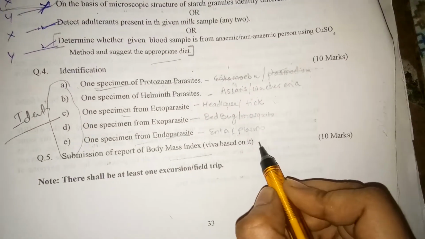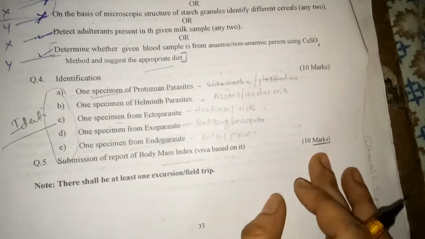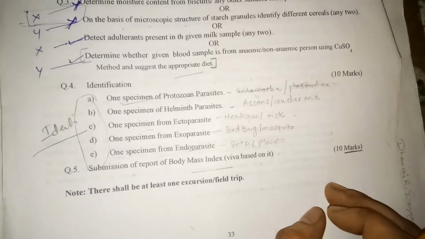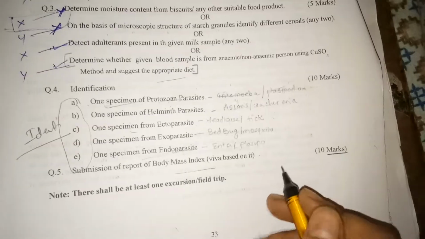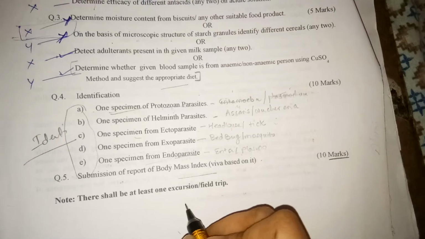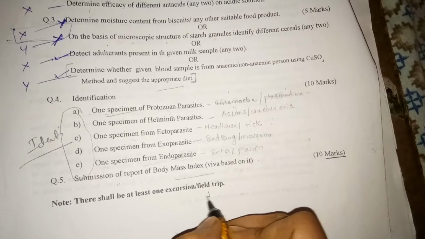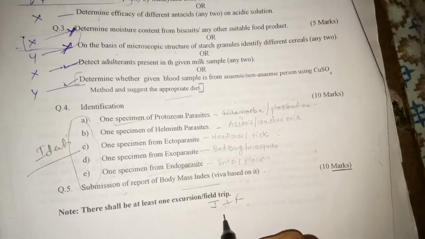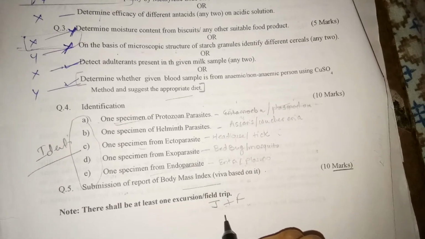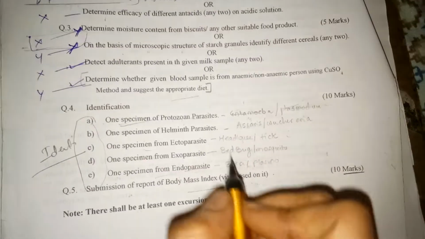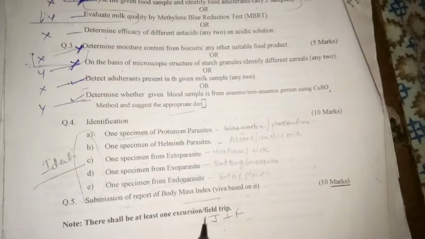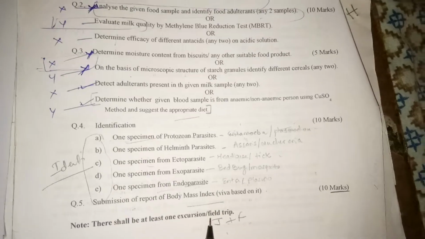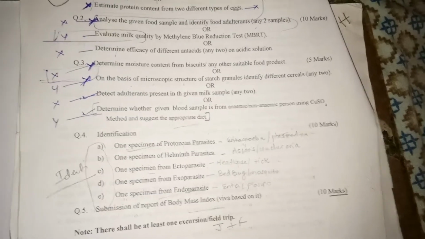The fifth is the submission of the BMI report and viva based on it, which you have already done, and which is for 10 marks. There are no marks for journal, which is a little bit surprising, but it is possible that marks for journal and field report will also be given. So you are supposed to carry the field report, BMI report and journal along with you. This is all about practical 2. All the best for your exam, this is all about the practical 2 skeleton paper. Thank you.